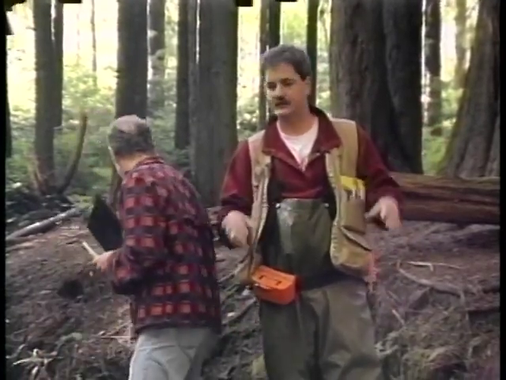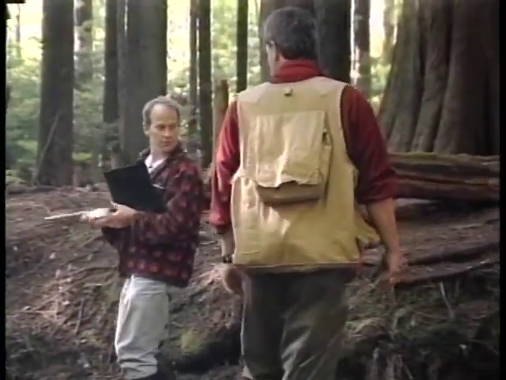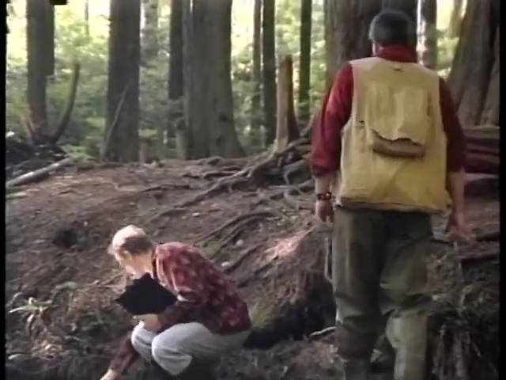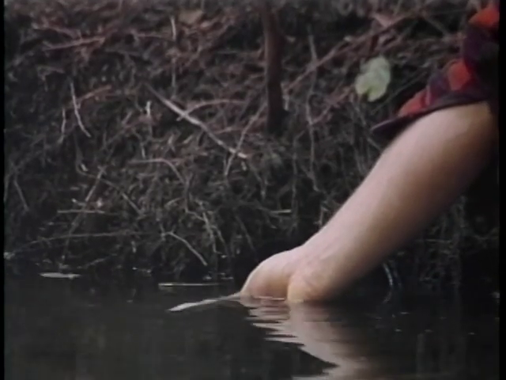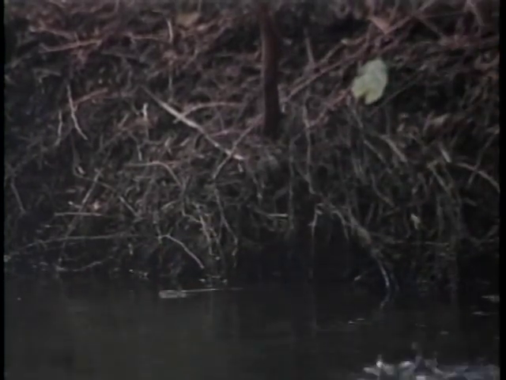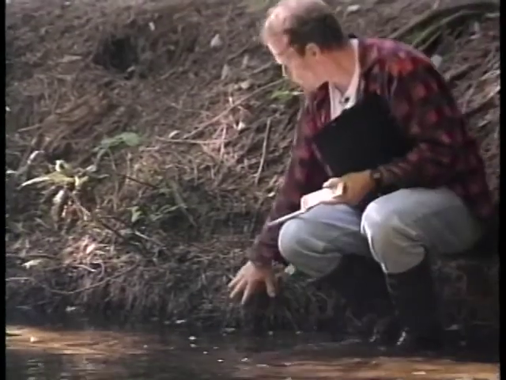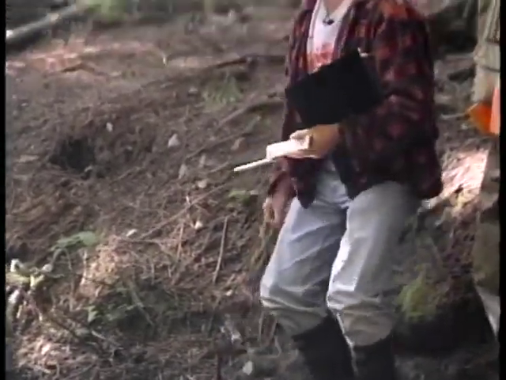In addition to that, what we're looking for is the number of cut banks that we find as well, rooted cut banks. Like this one here, that's a good example. It goes back, let's see, almost 20 centimeters. So that's rooted, it's very stable, it's undercut probably 20 centimeters.